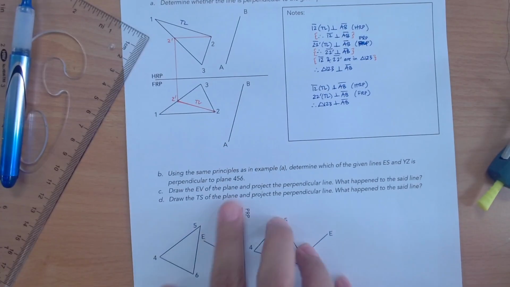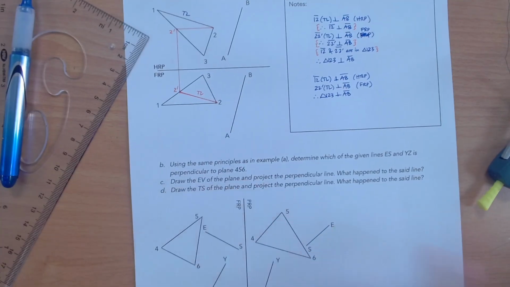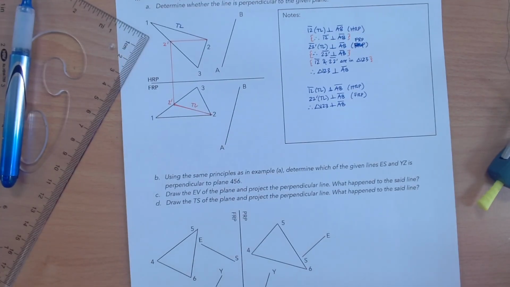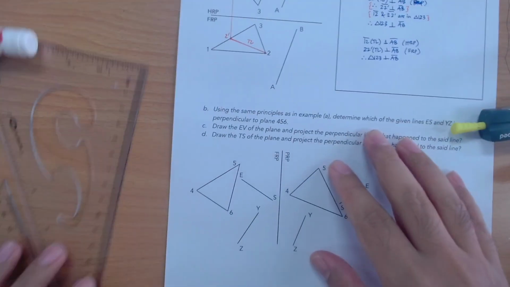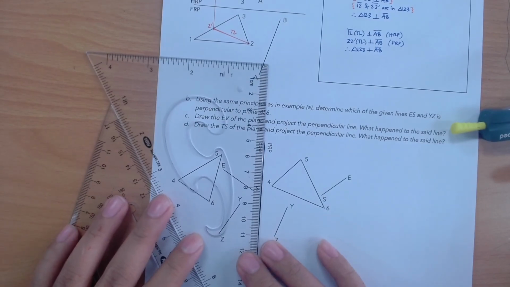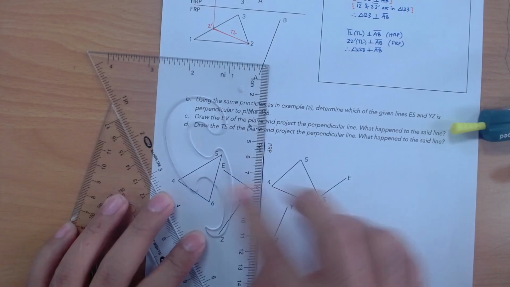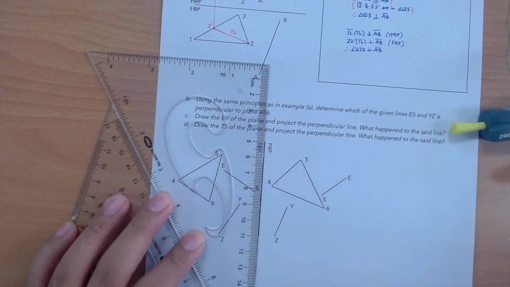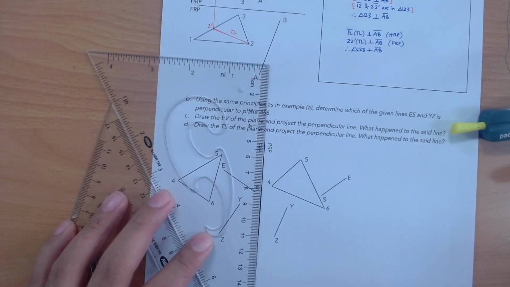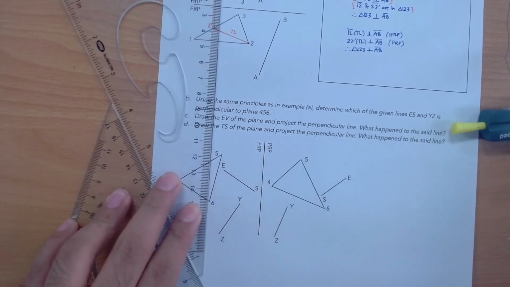Okay, using the same principles as example A, determine which of the lines ES and YZ is truly perpendicular to 4, 5, 6. So, gagawin lang natin is i-show lang natin that there exists a true length in triangle 4, 5, 6 in both views. And if those true lengths are perpendicular to the given lines, then the given lines are truly perpendicular to the given plane. Okay, so ito, let's do a true length first here.